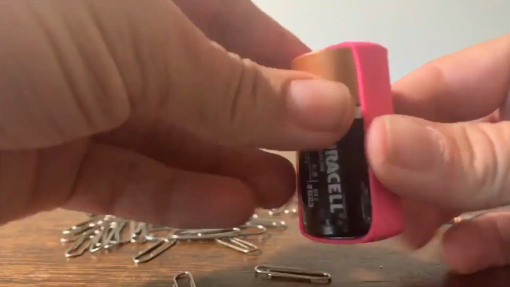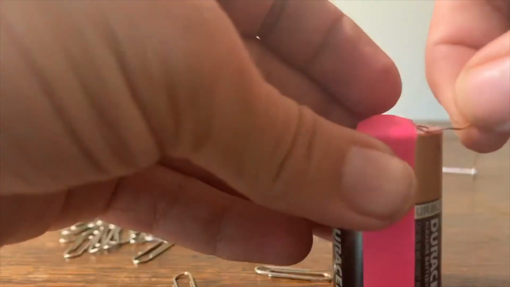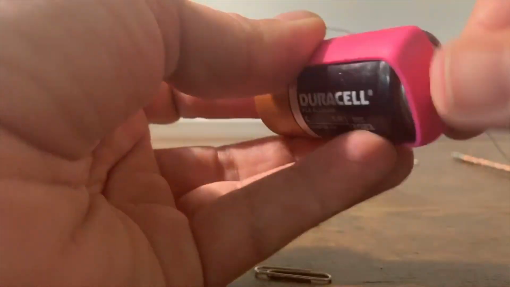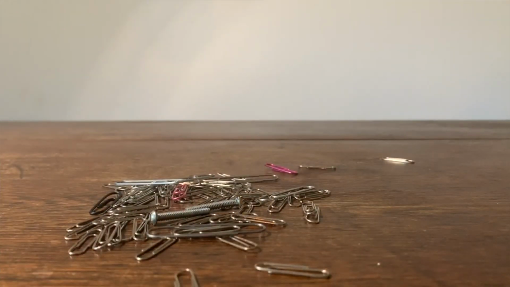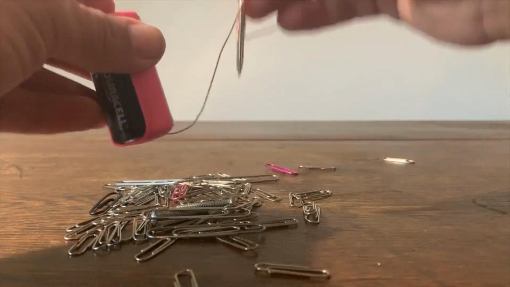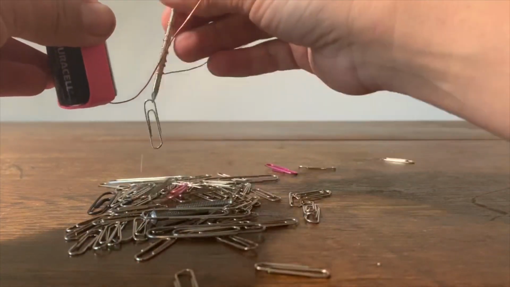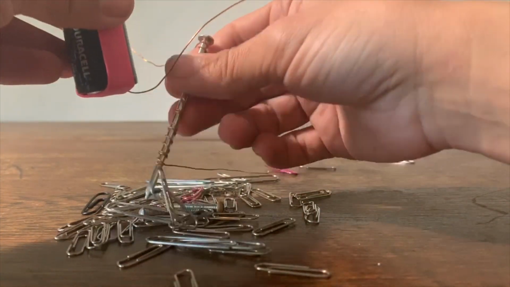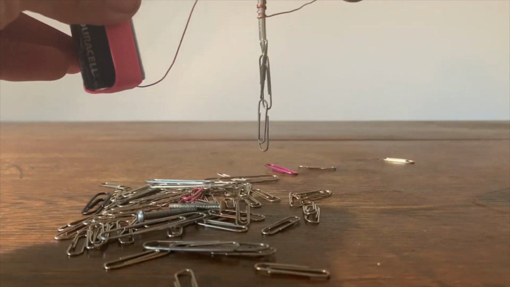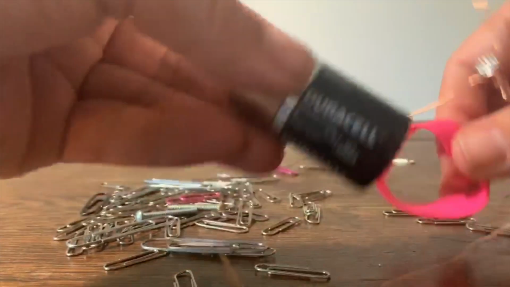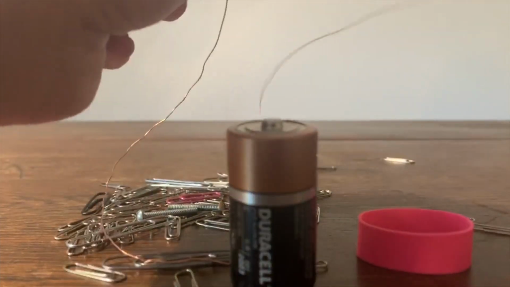Ask them to record how many paper clips the electromagnet can pick up with the larger battery. Remind students to remove the wires from the battery by removing the rubber band.